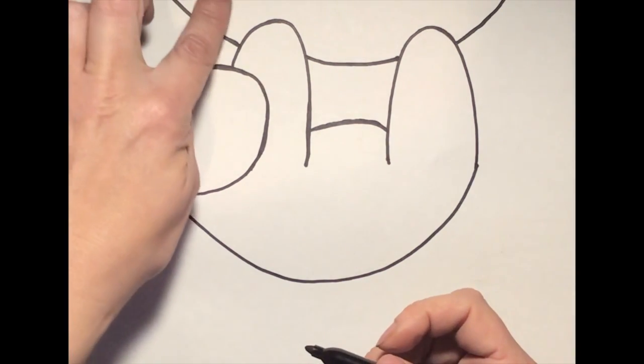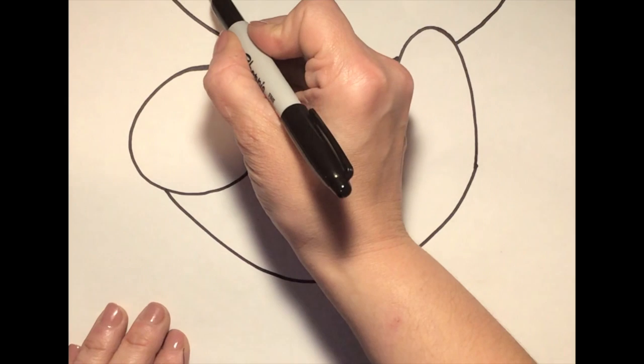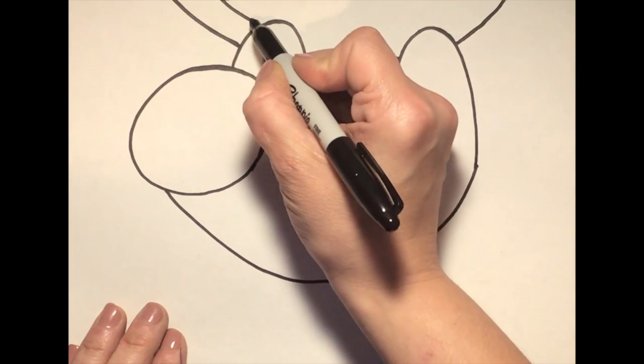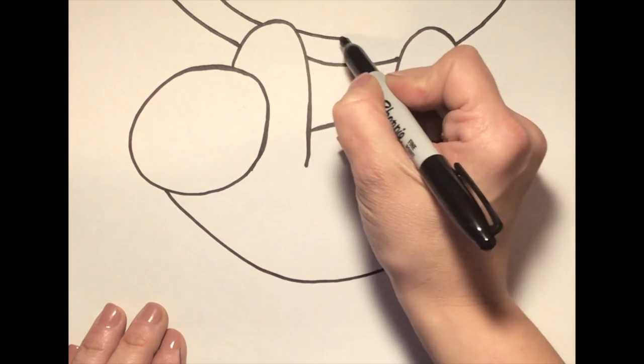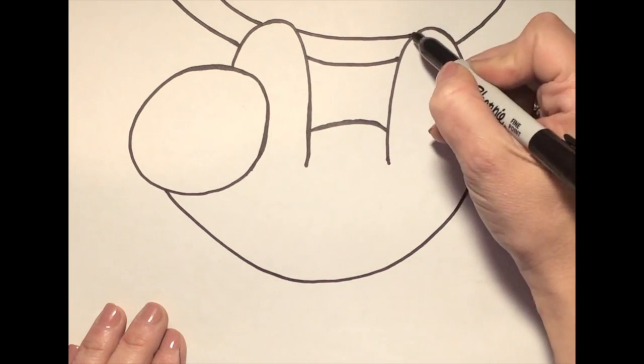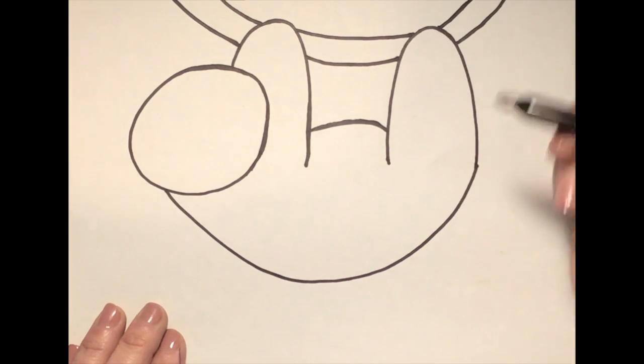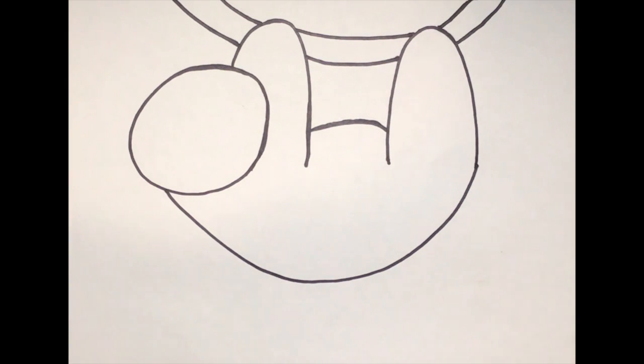We're going to do the same thing again, starting at the top. Scoops down, stop, and stop, and up across off the paper. Make sure it goes up off the paper.